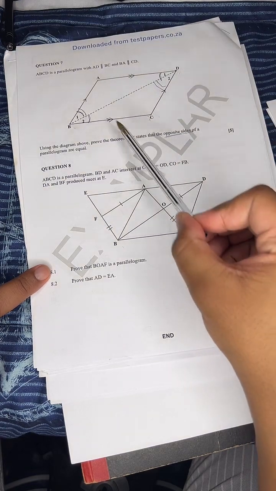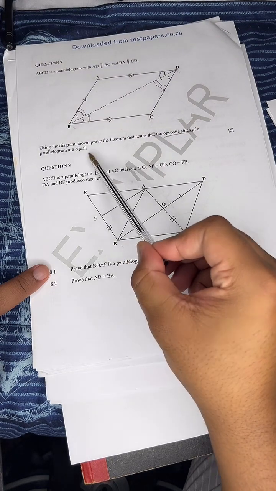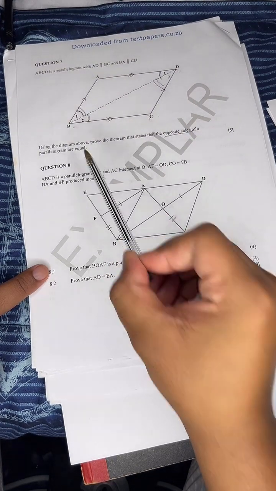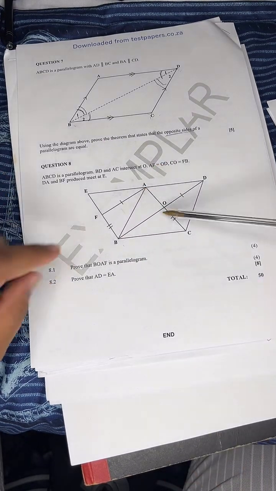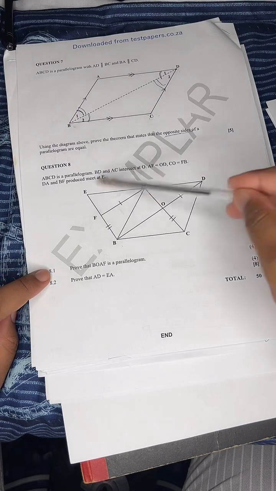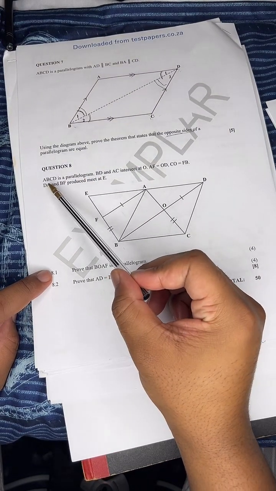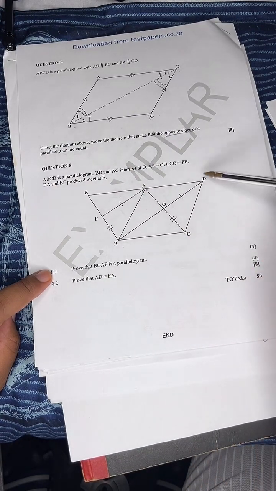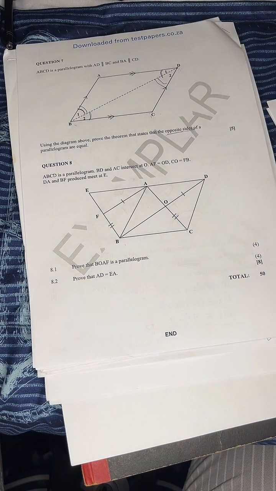We had to prove that opposite sides of a parallelogram are equal. So you can use this to answer some of the questions here, or to analyze what you are given. Remember we are told that for question 8, ABCD is a parallelogram. We know what a parallelogram is, right?